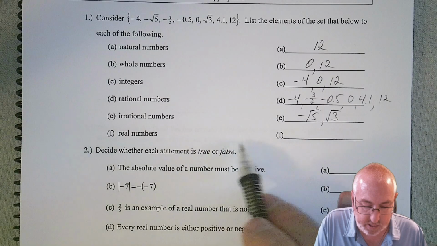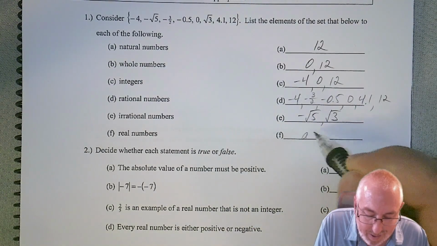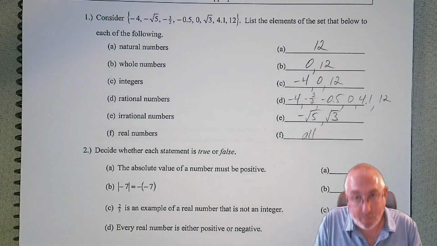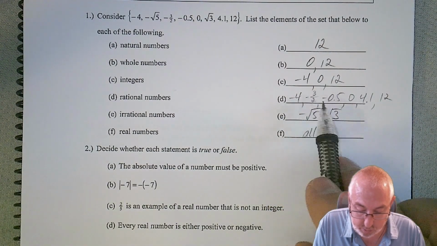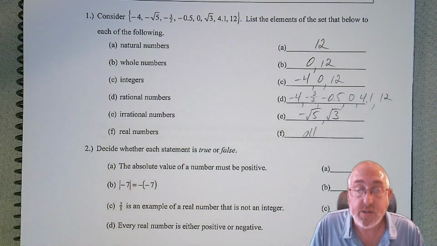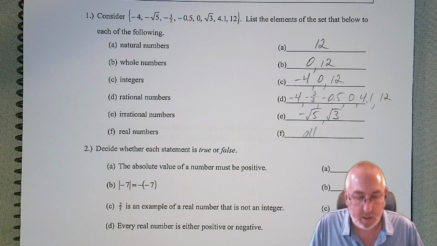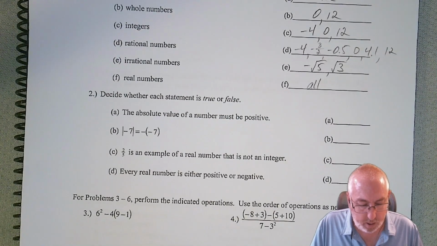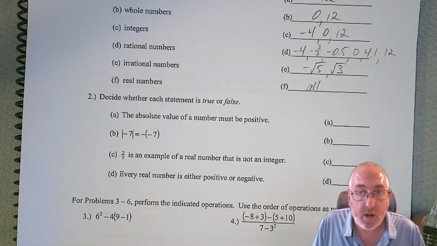And last but not least are your real numbers. Now you can be lame and just put all, but in MyLab Math, it might ask you to list every single one of them. So you have to list all 8 of those. 1, 2, 3, 4, 5, 6, 7, 8. So all 8 would have to be listed under the reals. So just be careful of the way they want it submitted. All right, moving on to the next one, some true false.